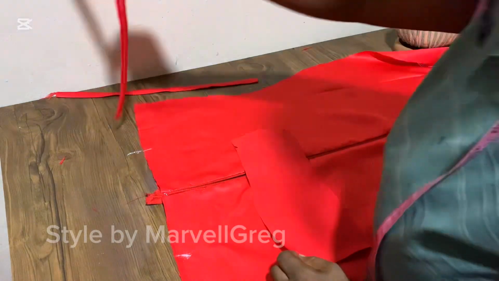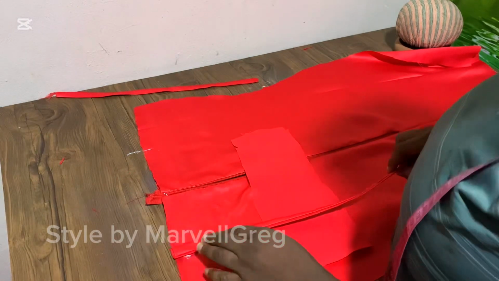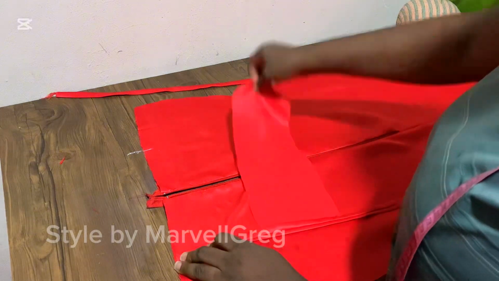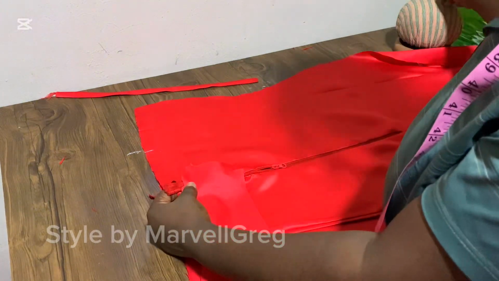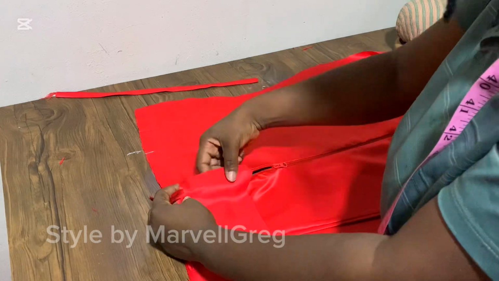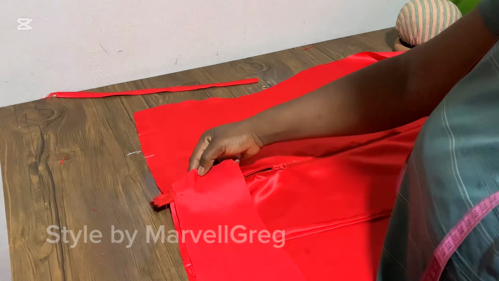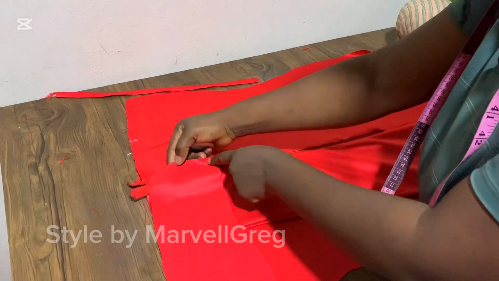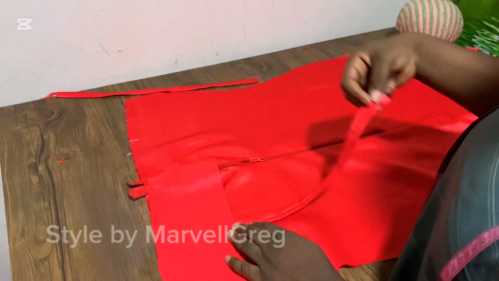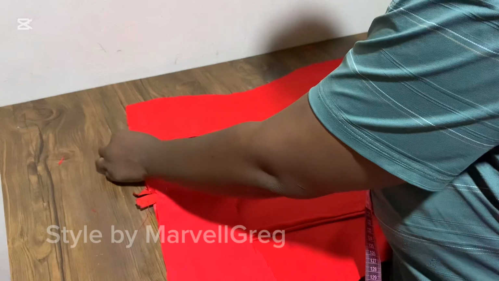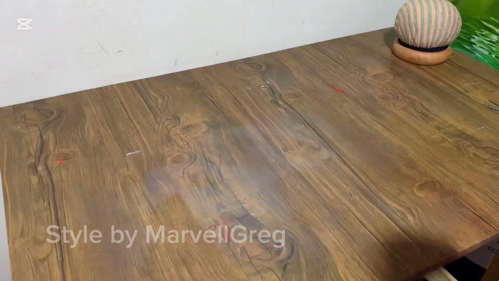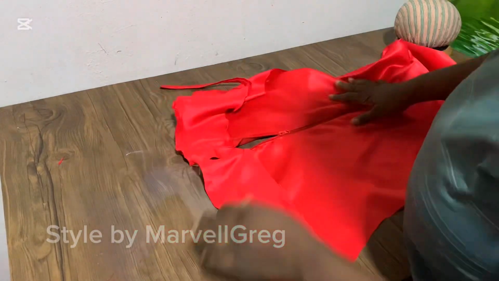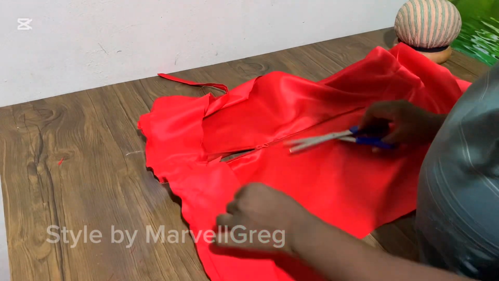So for my interfacing, I'm going to be fixing it, and as I'm fixing it, I'll just place my strap on it before I go ahead and stitch my interfacing, just like I'm doing here. So I'll stitch it straight down and all the way to the other side. So I'll do the same for the other side of our dress. I'll place my strap and I'll stitch it.